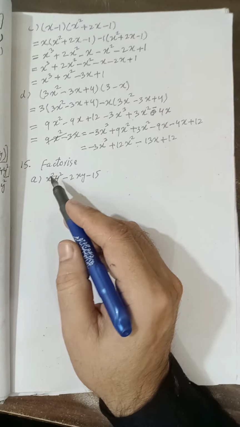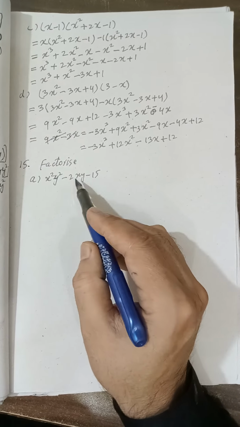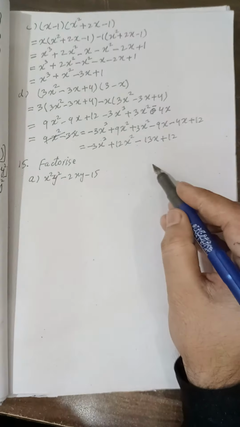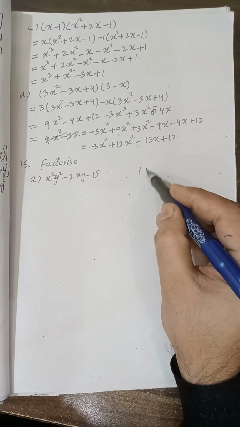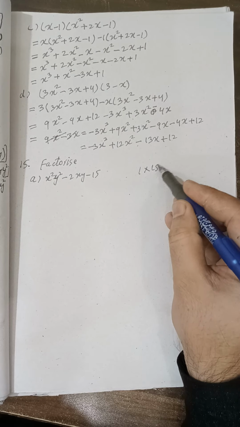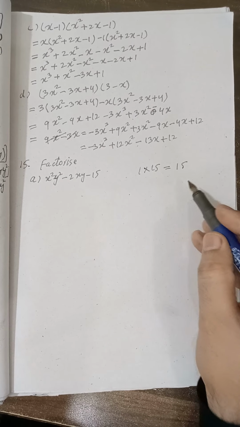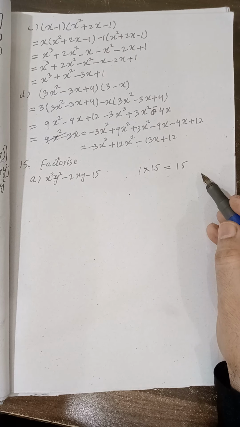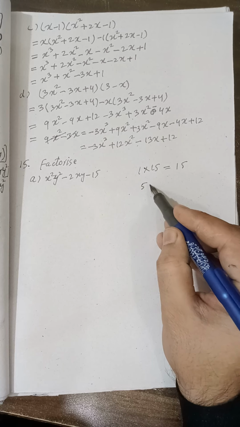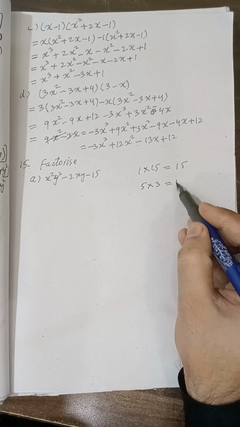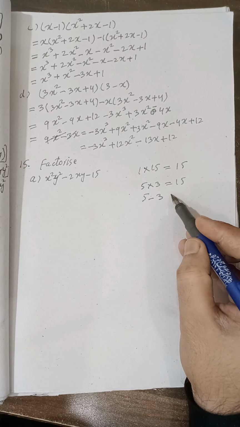This is 15. Question number 15 of advanced level. Part A is x square y square minus 2xy minus 15. We have to factorize it. We know that its coefficient is 1 and that of 15 is the constant term. We will multiply these. 15 is the answer, and you will find the pair of these. And you know that 5 multiplied by 3 is also equal to 15, and when you subtract 3 from 5, the answer is 2.